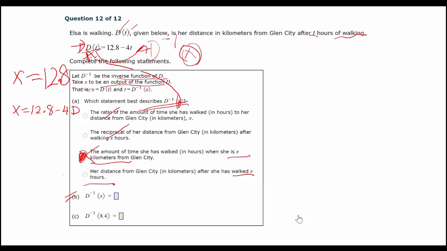So we will subtract 12.8 from both sides. So X minus 12.8 will be negative 4 times D. Then we'll divide both sides by negative 4. So the inverse function will be X minus 12.8, sorry, this is not equal, this is minus, divided by negative 4. So that is the inverse function.